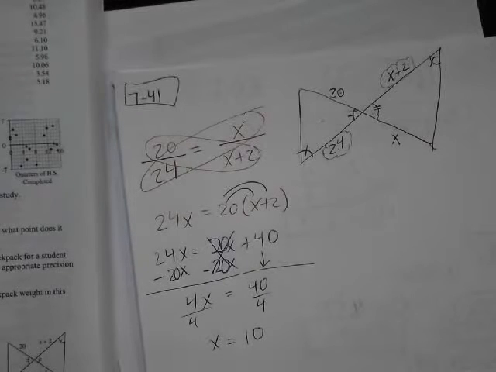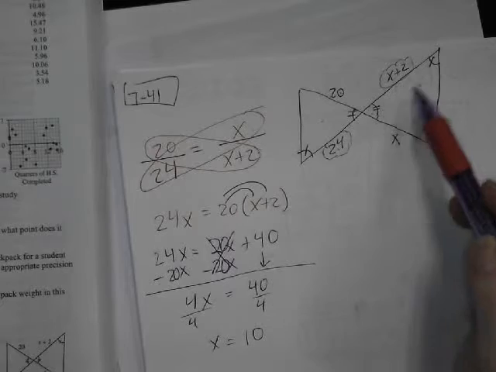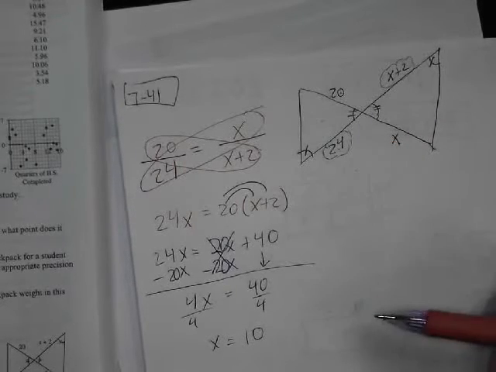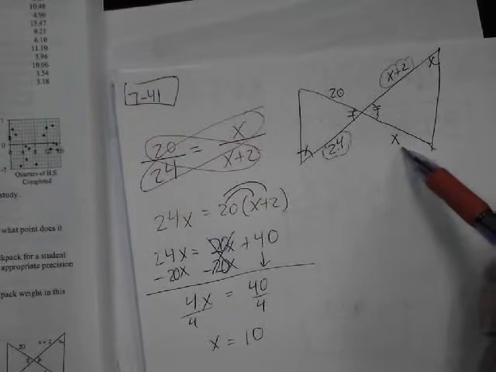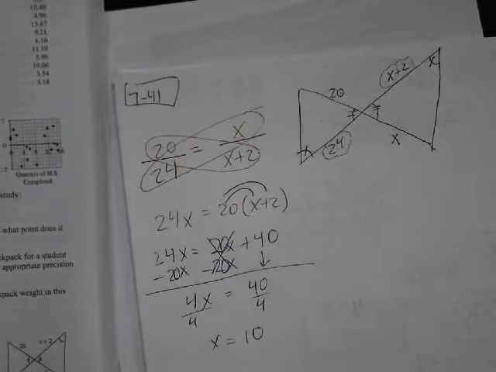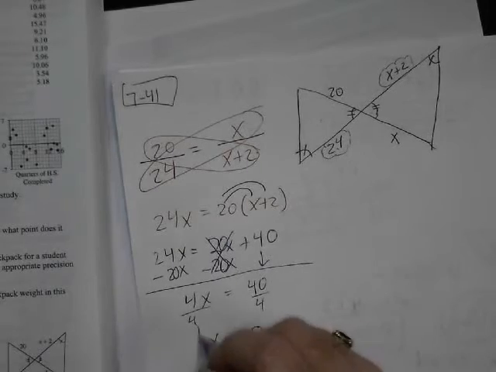So it's not drawn to scale, is it? This triangle sure doesn't look smaller than that triangle. But it says that's 10. So we don't want to think that something is drawn to scale, because the book has warned us that they don't draw things to scale.